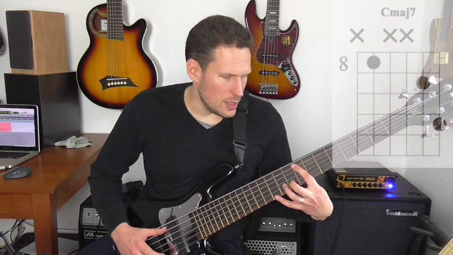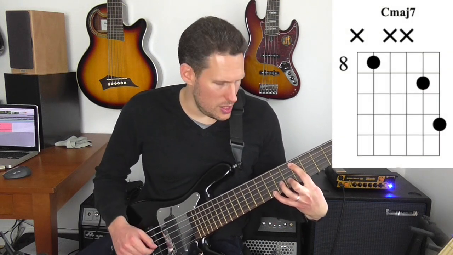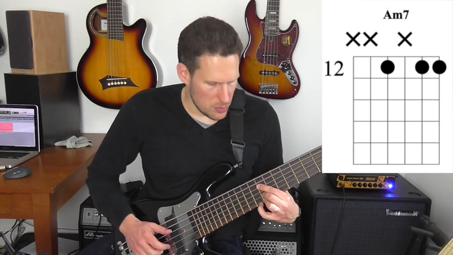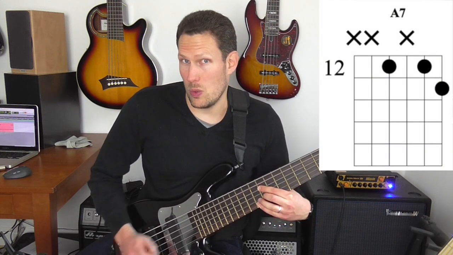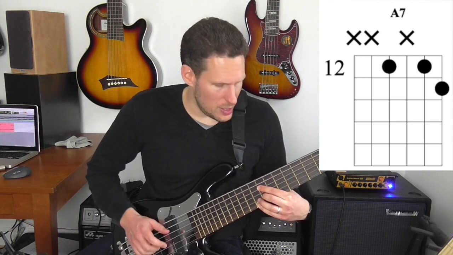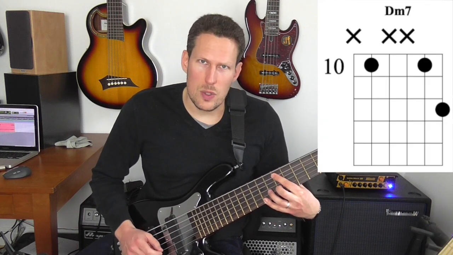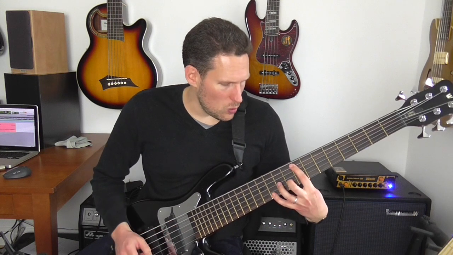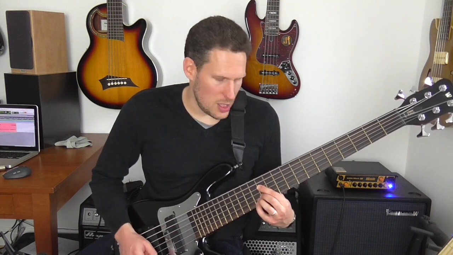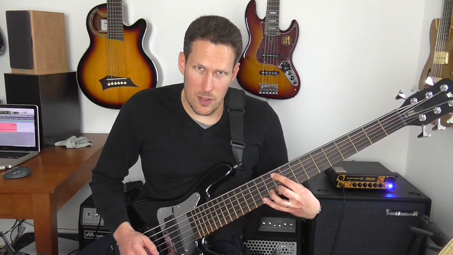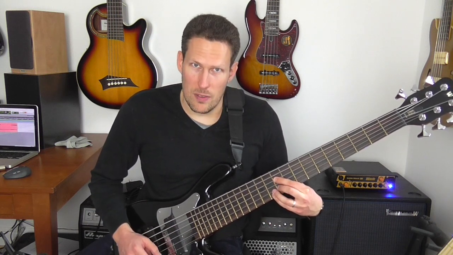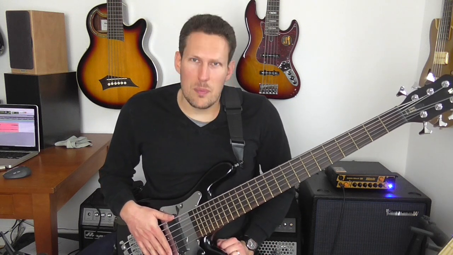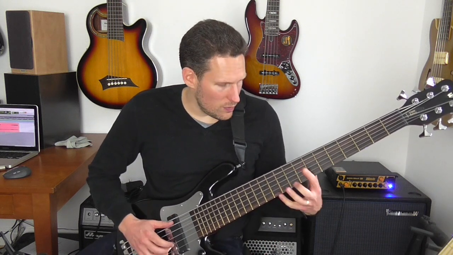So just say I'm in the key of C: chord 1, C major; chord 6 would normally be A minor 7, but jazz musicians tend to play the 6 as a dominant chord, so they play A7 rather than A minor 7; and chord 2, D minor 7; chord 5, G7. So you've got a major 7 chord on the 1, a dominant 7th chord on the 6th, a minor 7 on the 2, and a dominant 7th on the 5, and that's going to be true in whatever key you play in. So that's the basic way to play a 1-6-2-5 chord progression.